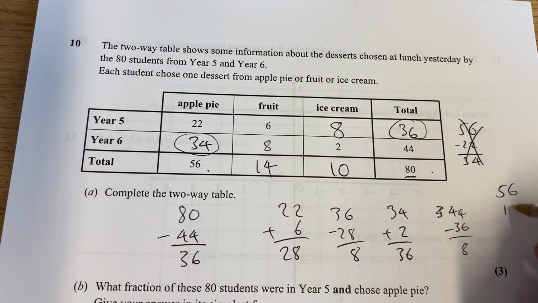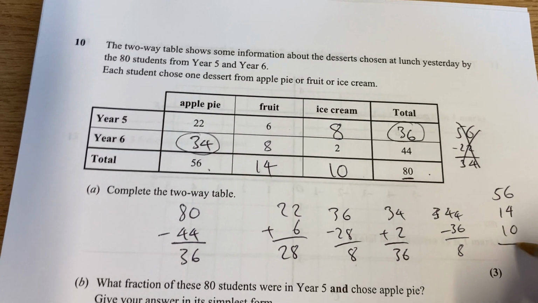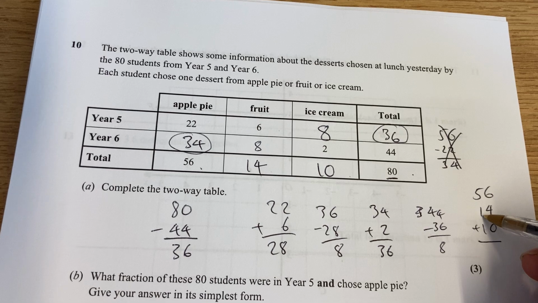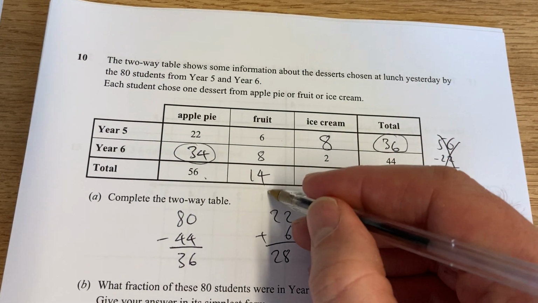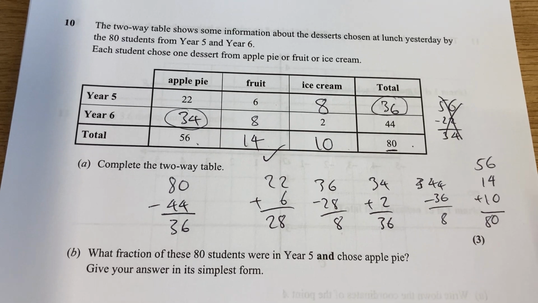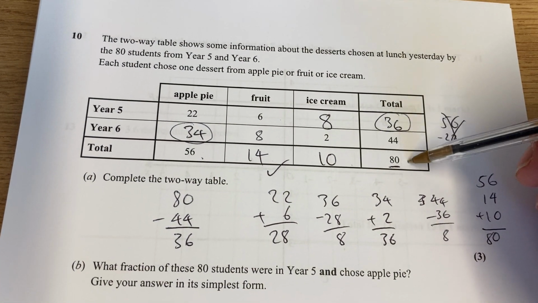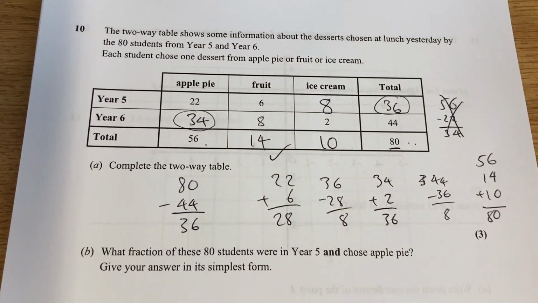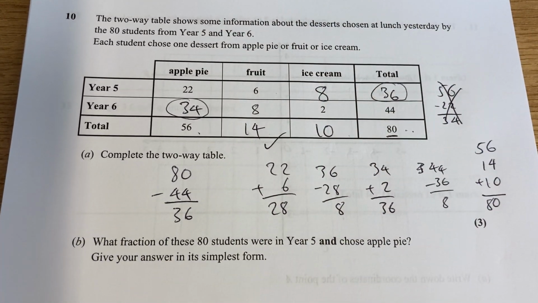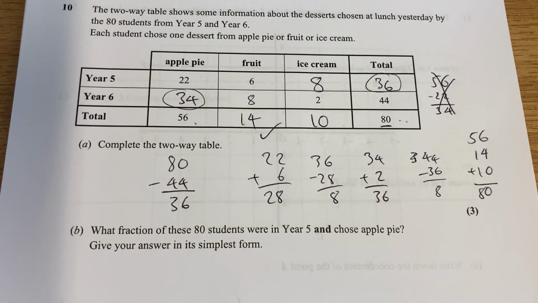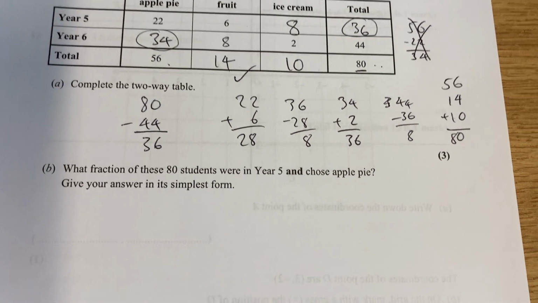So 56, 14, and 10. That'll be 66, 76, that adds up to 80. So then I know that those answers are all correct, because that total needs to add up to 80, and that total needs to add up to 80. So using a bit of adding, a bit of subtracting, and just checking your totals. Okay, let's move on now to the next question.